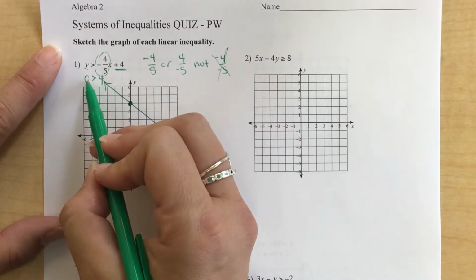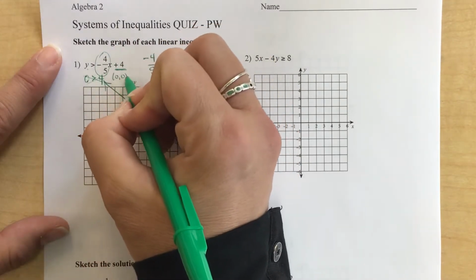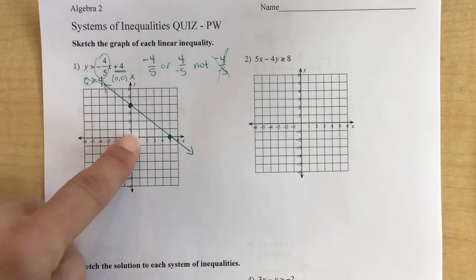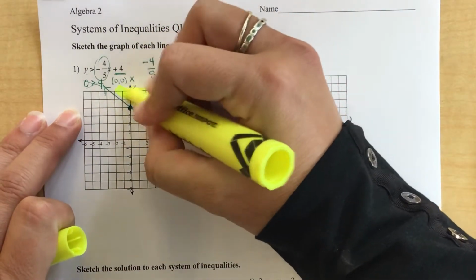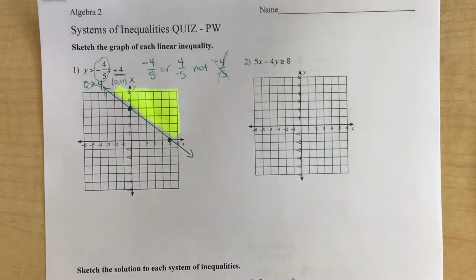So then we check, is 0 greater than 4? Well, nope. So that means the point 0, 0 does not work. I don't want to shade the point 0, 0. So here's the point 0, 0, and I just said I don't want to shade it. So I'm going to shade on the other side of the line. Okay? And that's it. The shading is the solution.